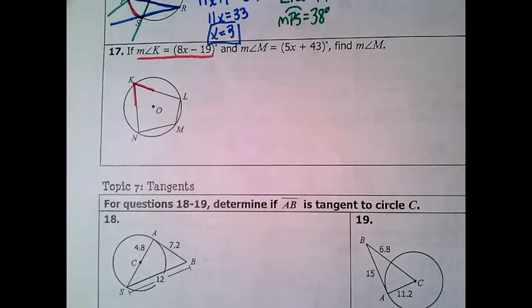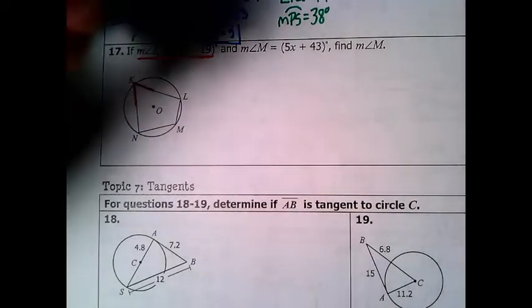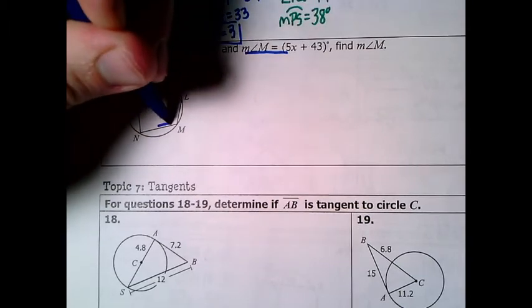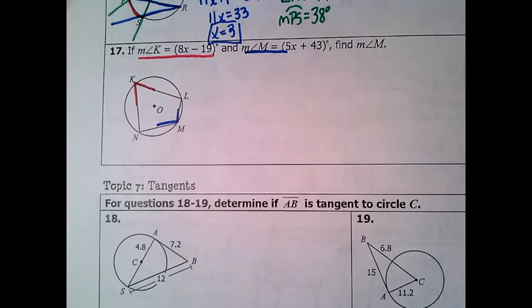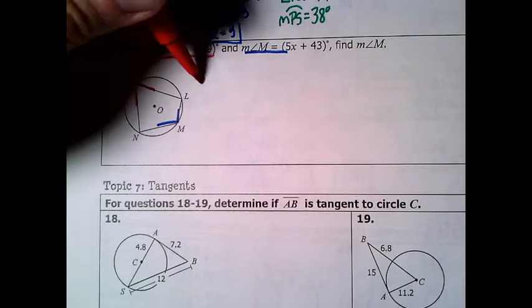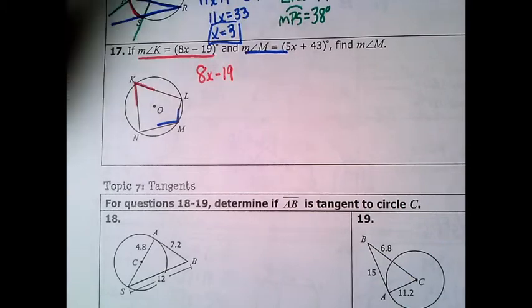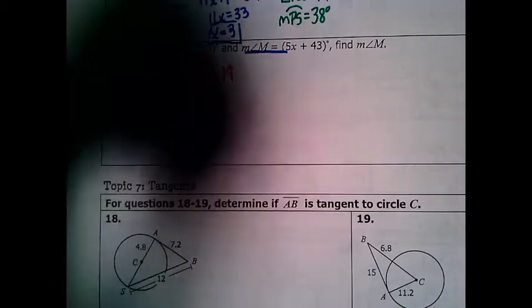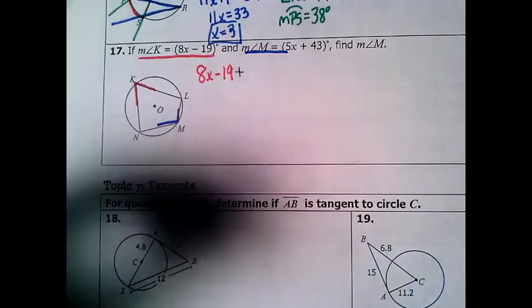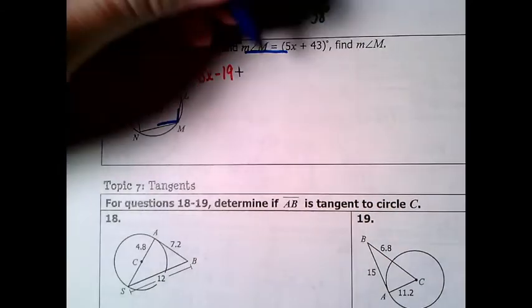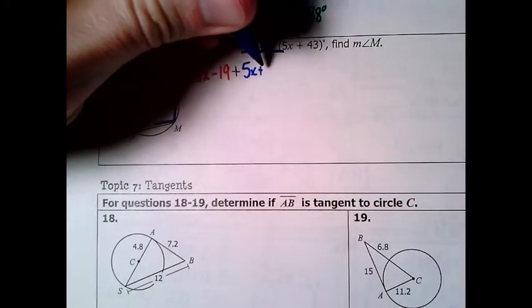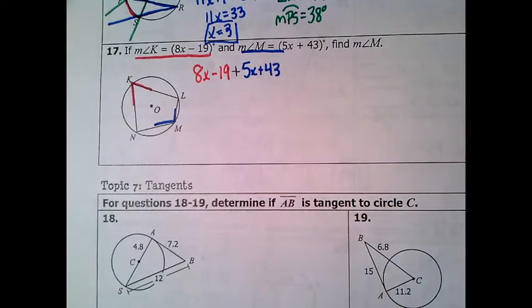And then they give me the blue, which is M. So if you look, those two angles are across from each other. When they're across from each other, they add to 180. So it's going to be 8x minus 19 plus 5x plus 43 equals 180.